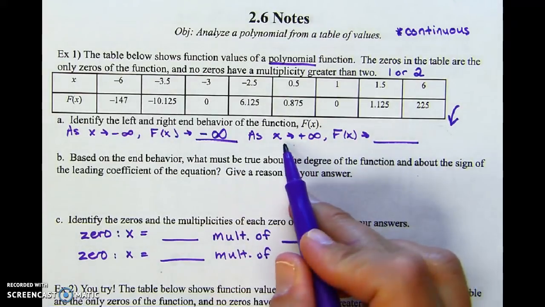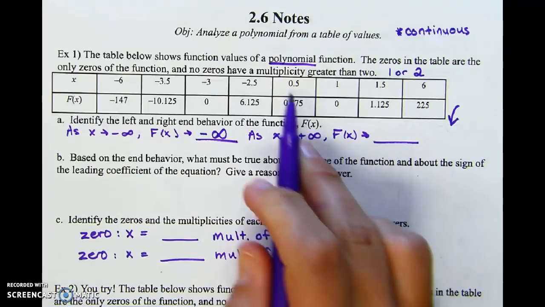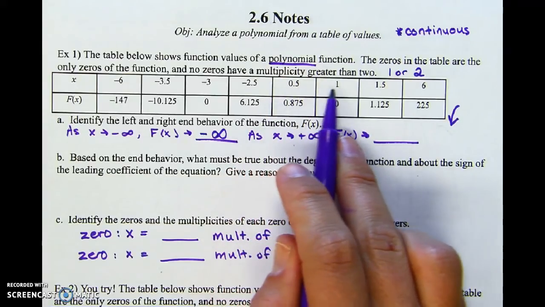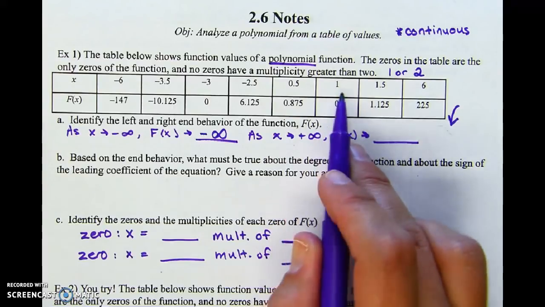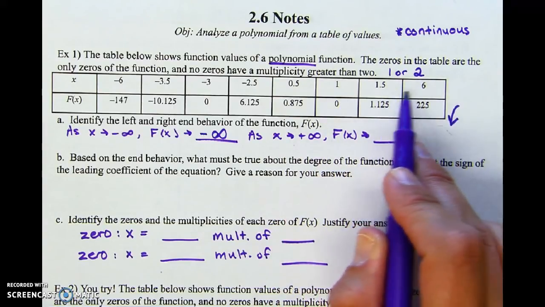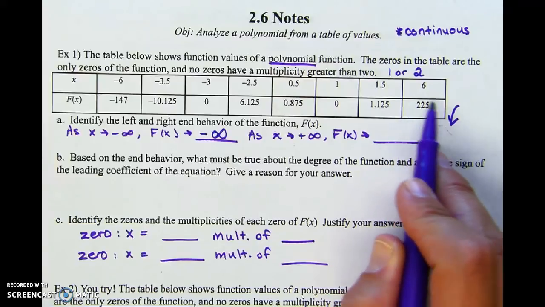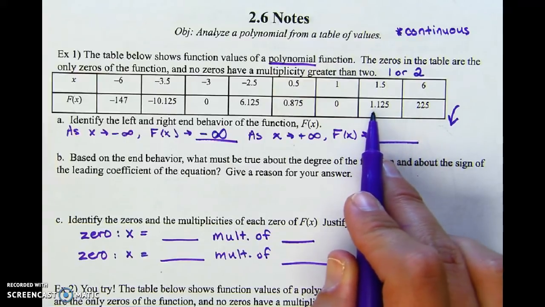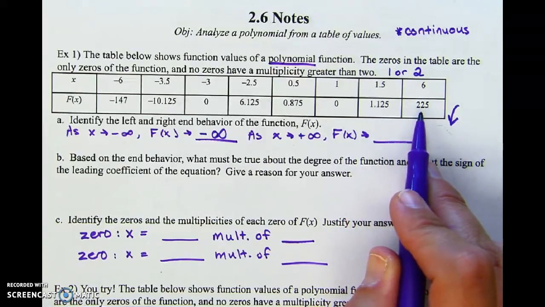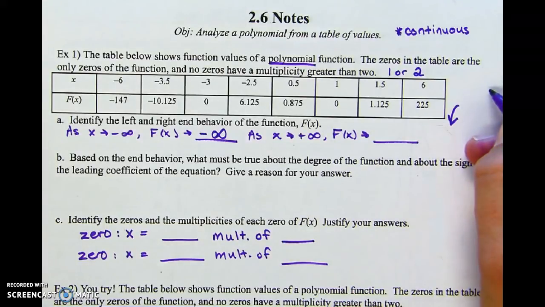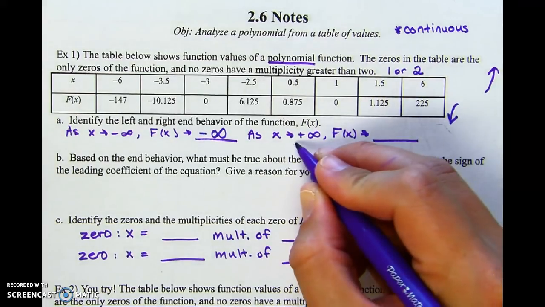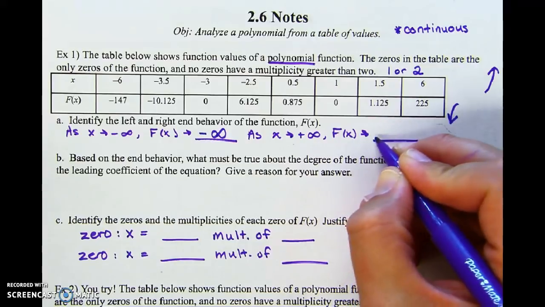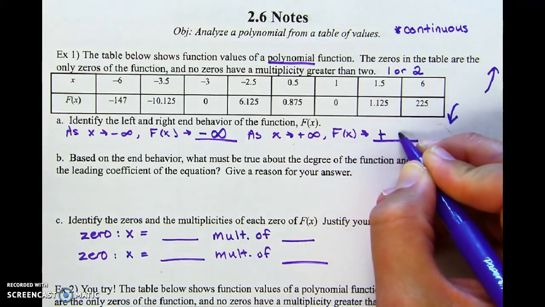Let's look at the right. As x goes to positive infinity, so start in the middle of the table and go to the right. x is getting bigger. 6 isn't really close to infinity, but it's getting there. Where is this y value going? We were at a y value of 1, and then we jump up to 225. So this y value is going up, positive. So how do we say that here? As x approaches positive infinity, f of x also approaches positive infinity.